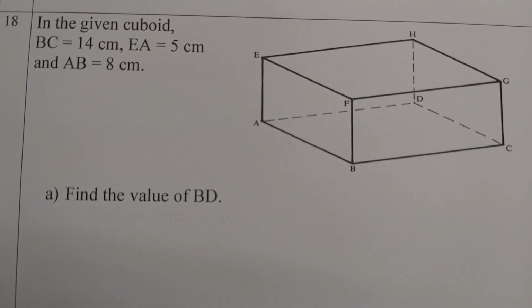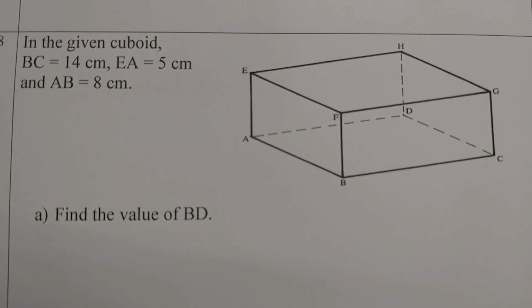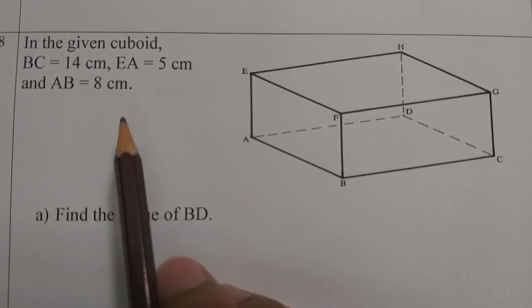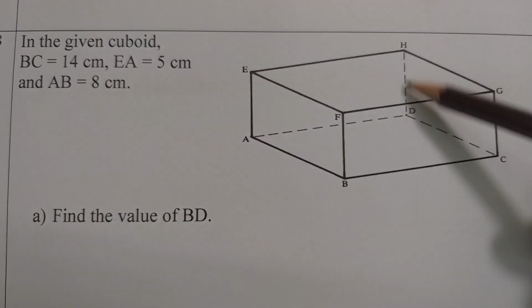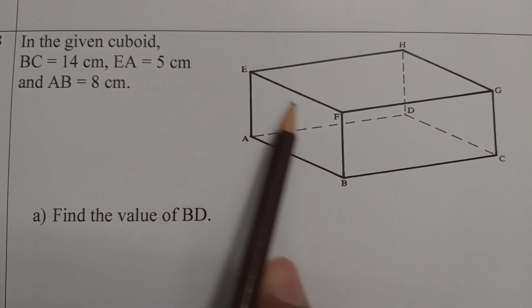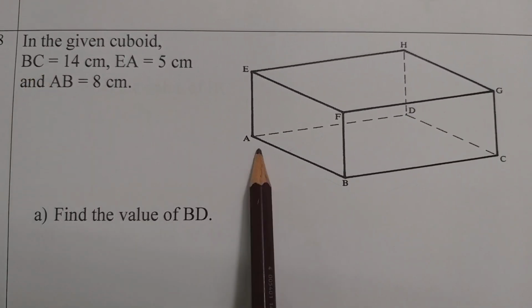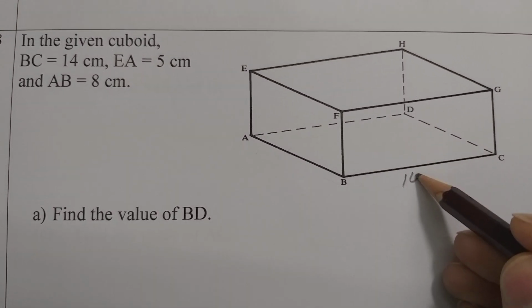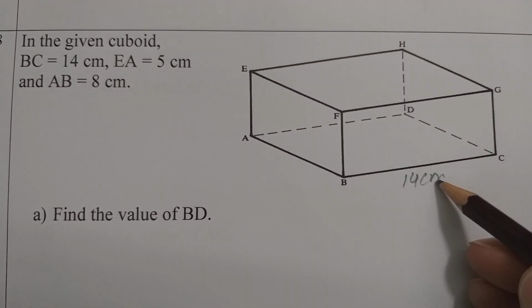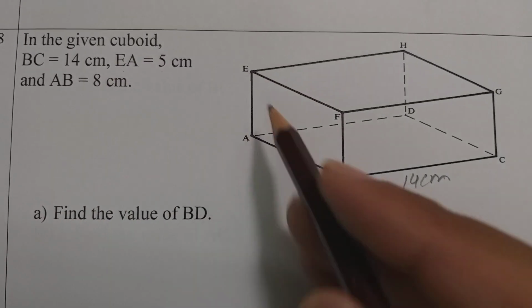Okay, in the next question, we are given the cuboid. We need to find the missing values in the cuboid. All these sides are congruent, and all these sides are congruent. All these sides are congruent. Now BC is given as 14 centimeters. In this question EA is 5 centimeters.